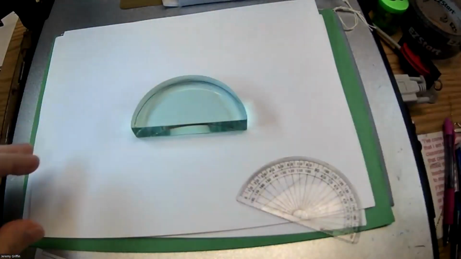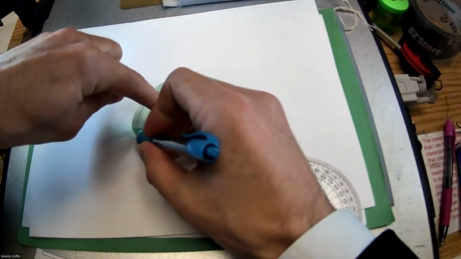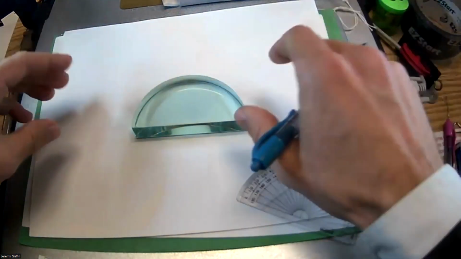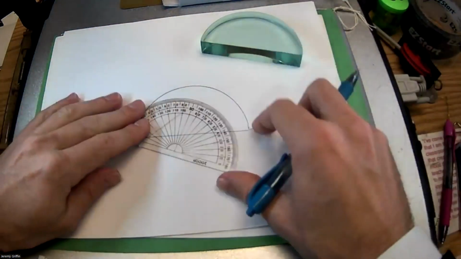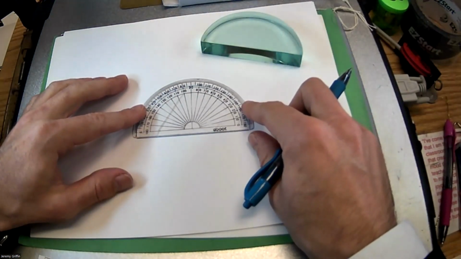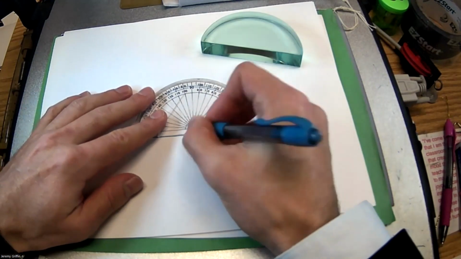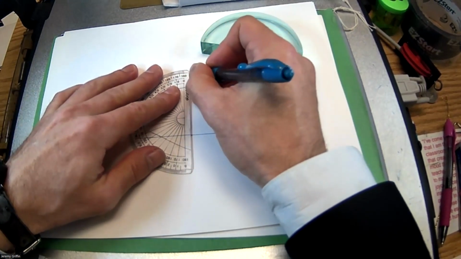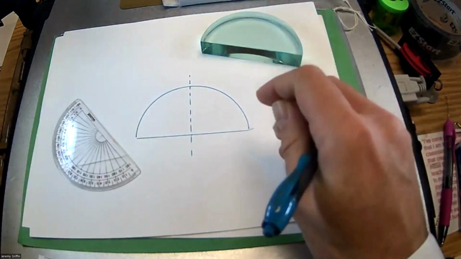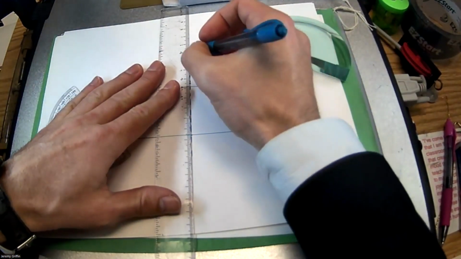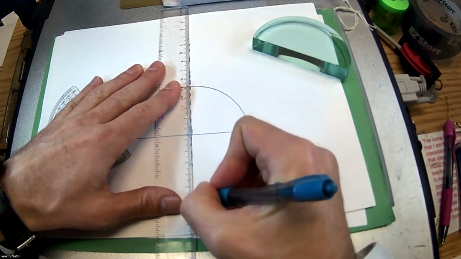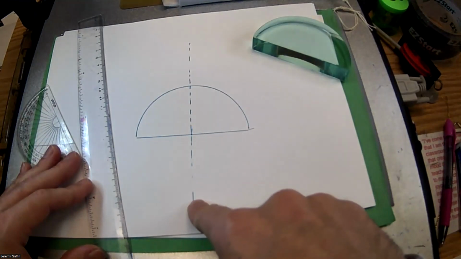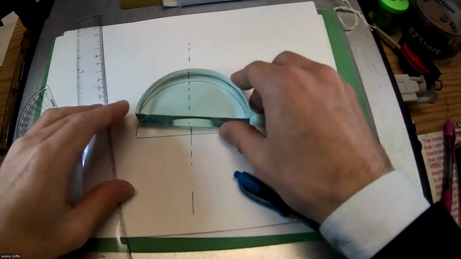All right, so let me trace this thing. I'm gonna put that back in place, but I need to see the center. I can find about the center of this thing. Right about there. Let me go to 90 degrees. Right there. Need to get a normal line. There's my normal line. Extrapolate that a little bit. So all the angles that I'm gonna measure are gonna be with respect to that normal line, right? Let's put this glass piece back in place.